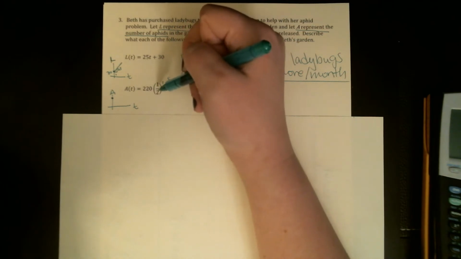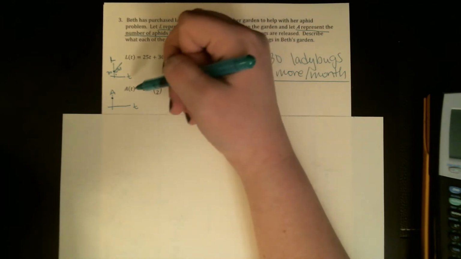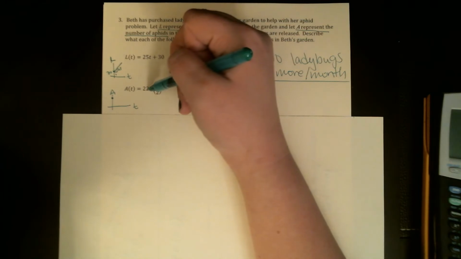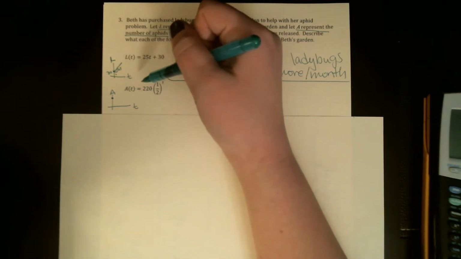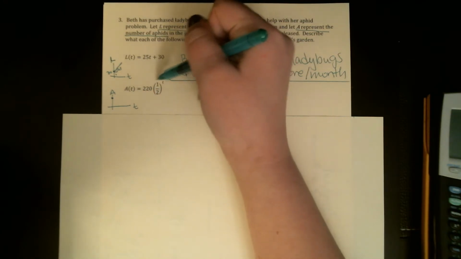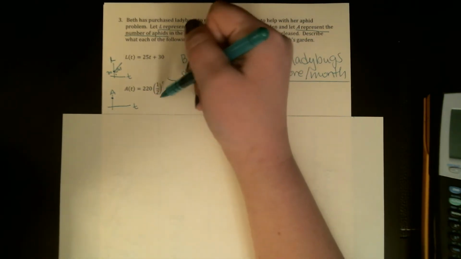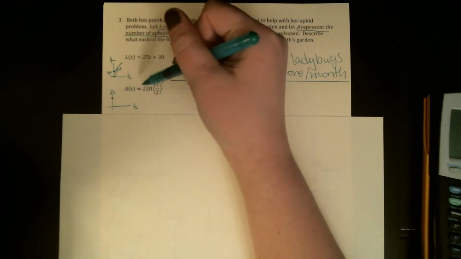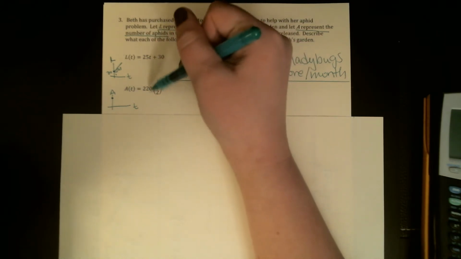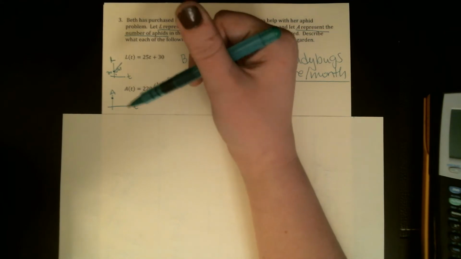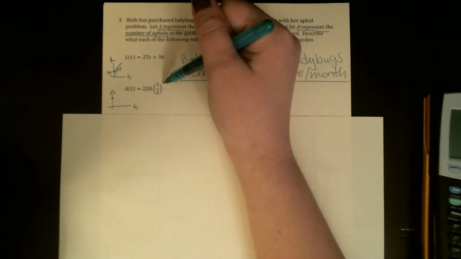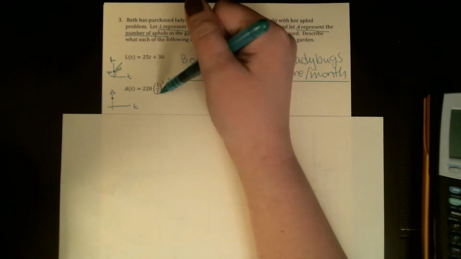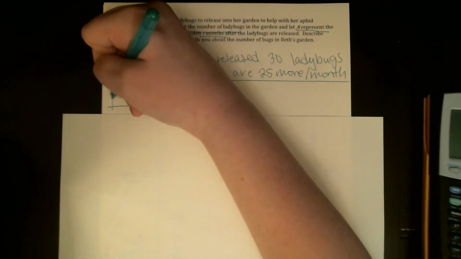I'm then multiplying that by 1/2 over and over again. So when t equals 1, I have 220 times 1/2, half of what I started with. When t equals 2, I have 220 times 1/4, 1/2 squared, so 1/4 of what I start with. When t equals 3, I have 220 times 1/8, an eighth of what I started with, so it's cutting in half over and over and over again. Every time we increase t by 1, we're multiplying by another half. So this is going to give us that nice exponential decay shape.